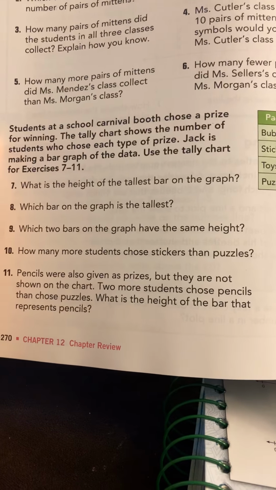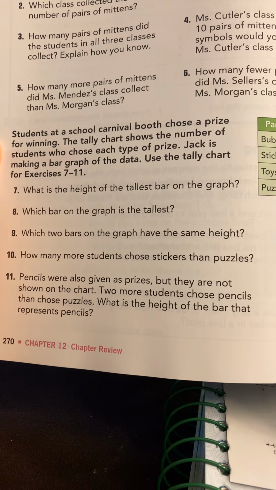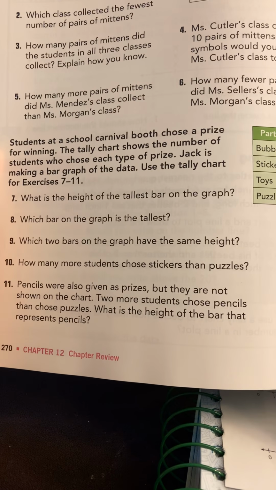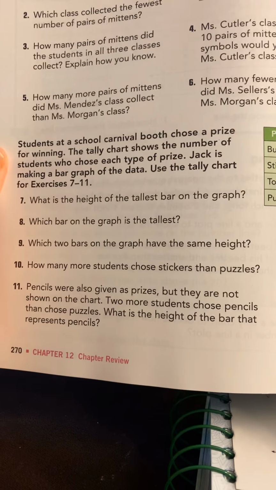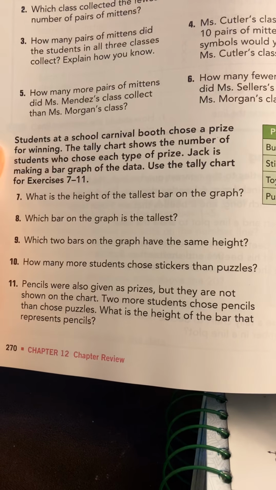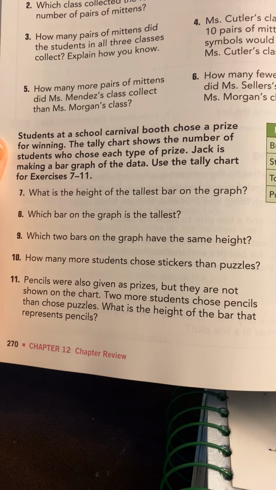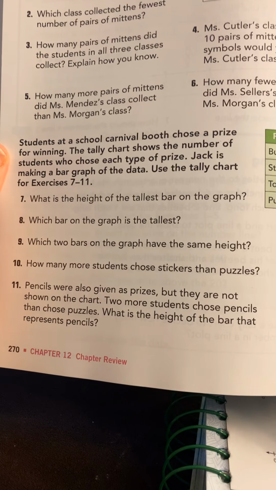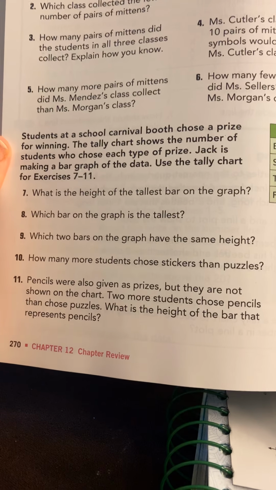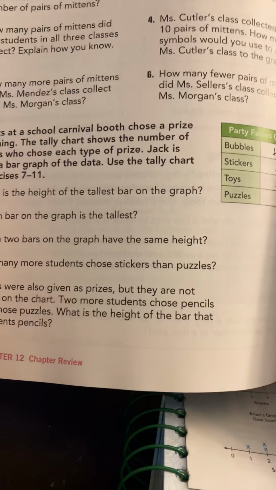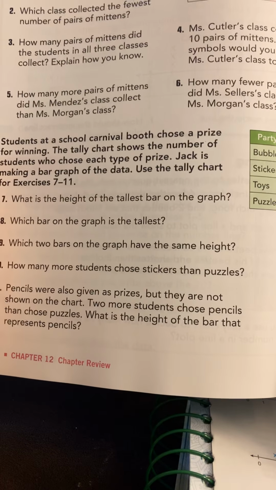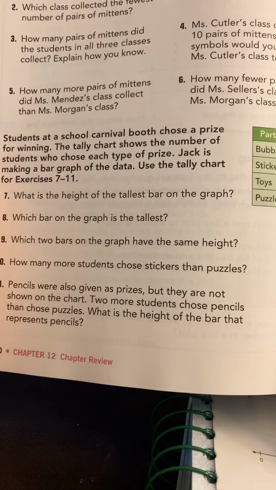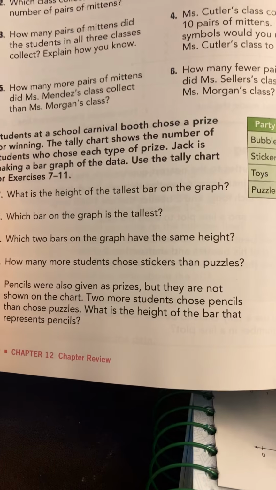How many more students chose stickers than puzzles? That would be stickers, 5, minus puzzles, 2. That would be 3 students. And finally, pencils are given as prizes, but they are not shown on the chart. 2 more students chose pencils than chose puzzles. So we know that 2 chose puzzles, and 2 more than that chose pencils. So we would take the 2 plus 2 more is 4.